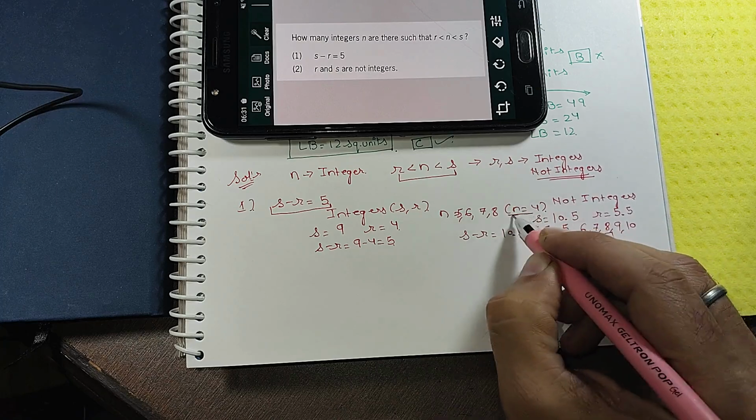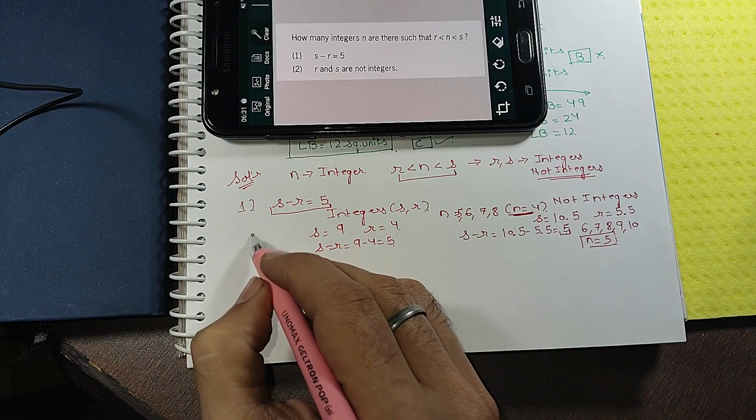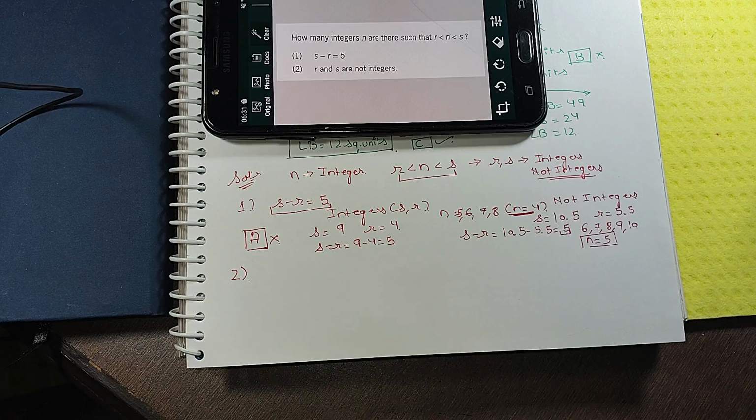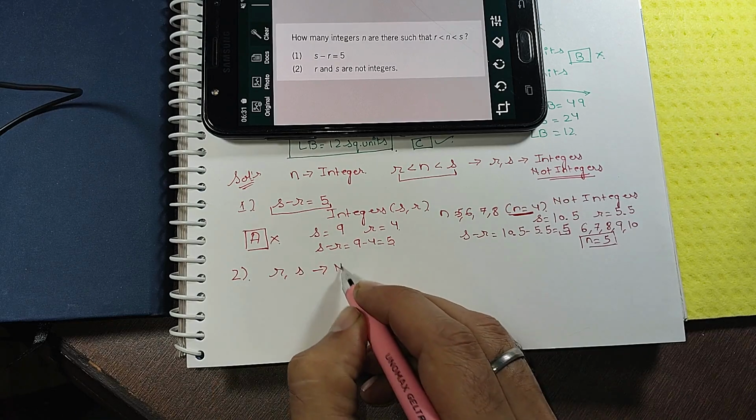When I consider r and s as integers, I get the value of n equal to 4. So I can say that statement A is not sufficient to answer my question. Moving to statement 2. Statement 2 tells me that r and s are not integers.